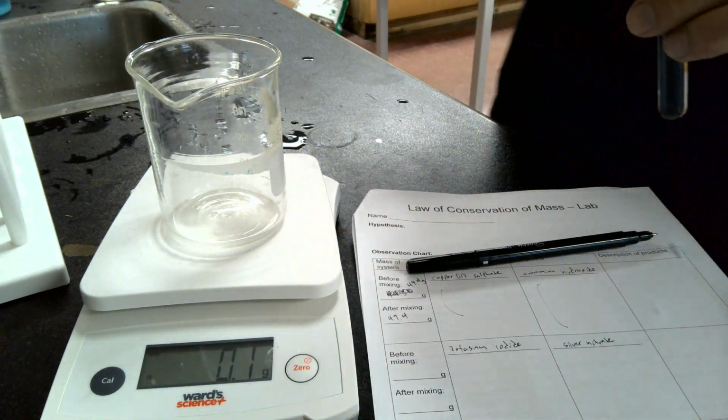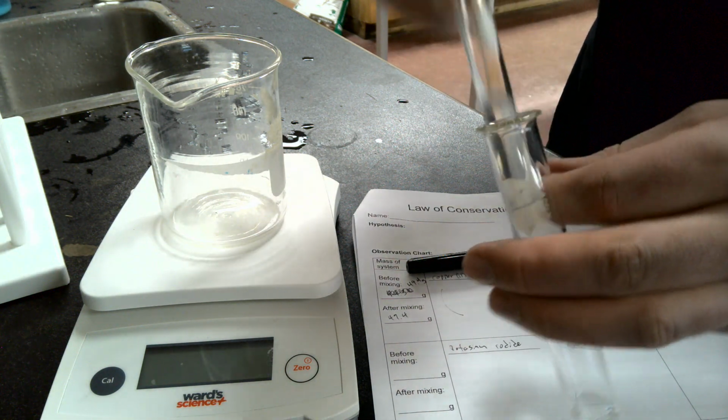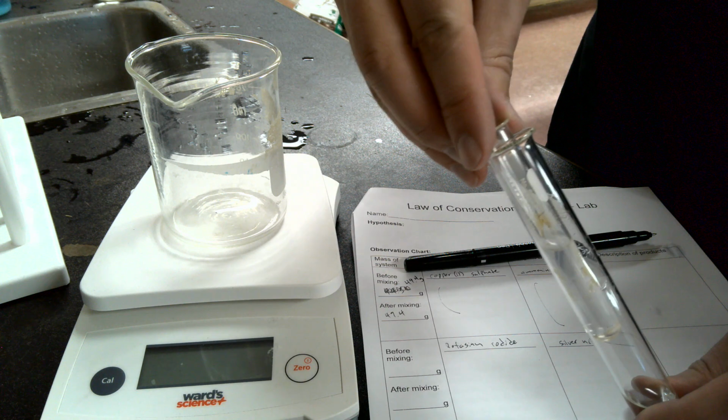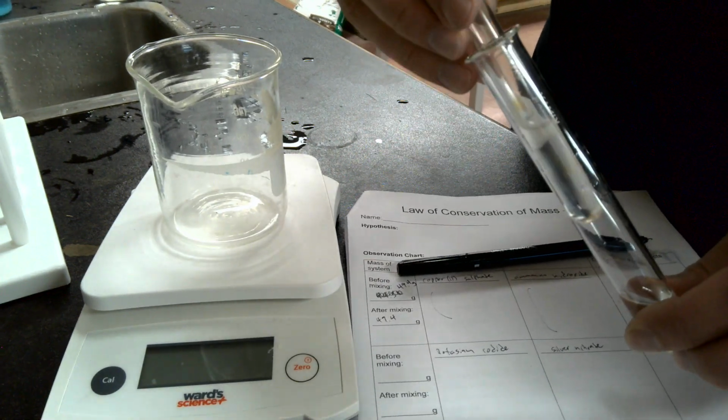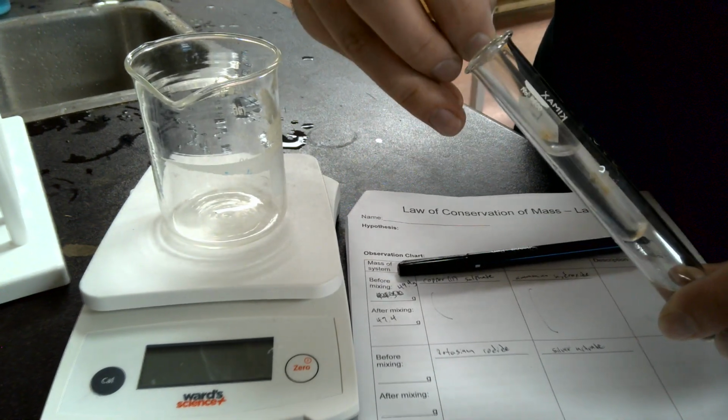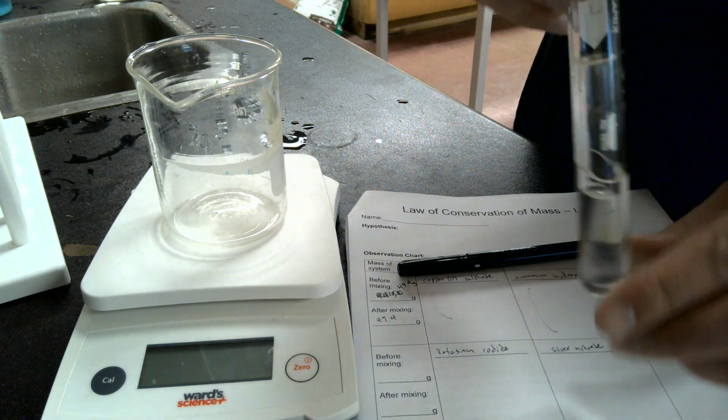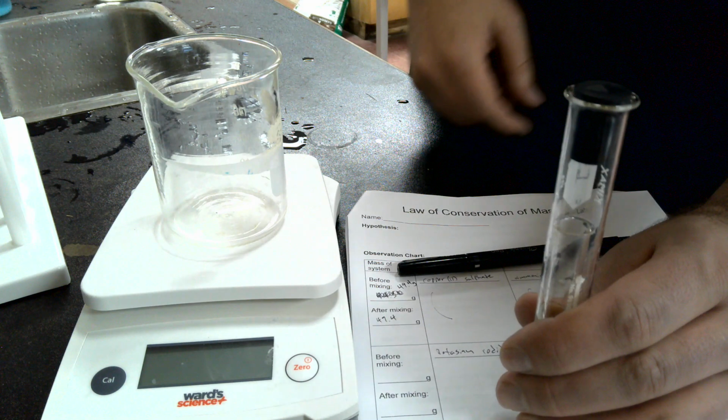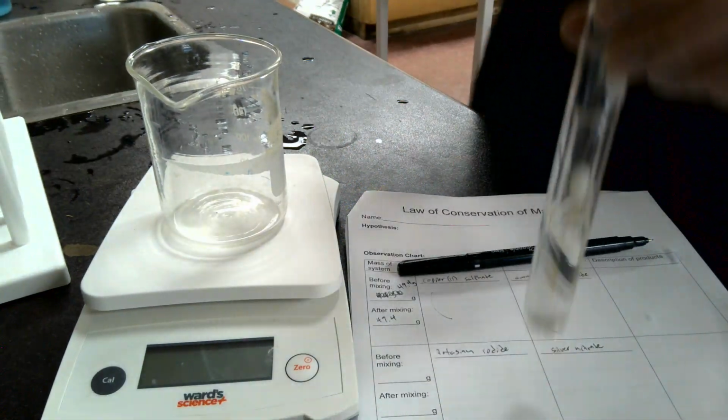Okay. So what we're going to do, we are going to take our potassium iodide and our silver nitrate. We're going to slide that in there, and we are going to try not to make a mess of it. So we're going to do it as gently as possible. There we go. We're going to stopper this, and then we are going to weigh it.